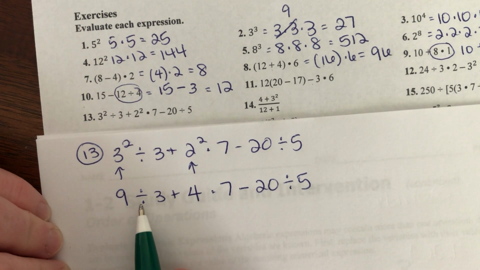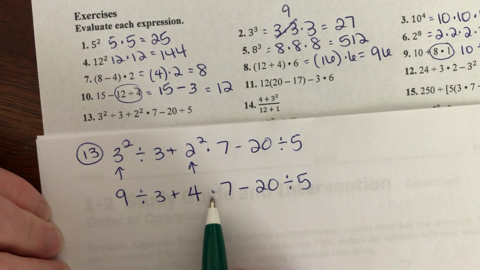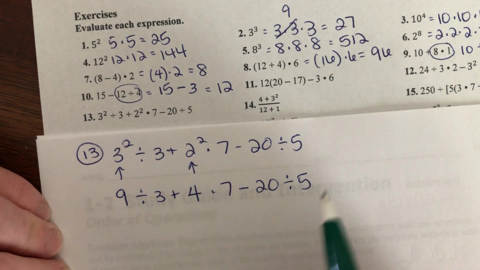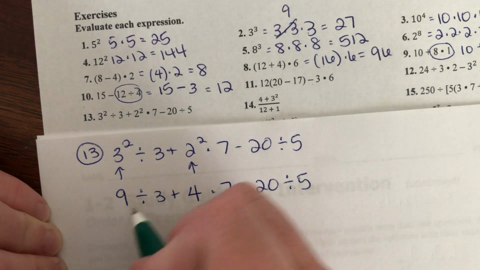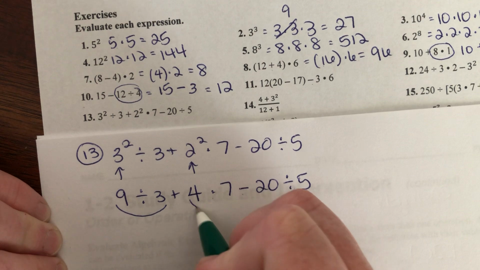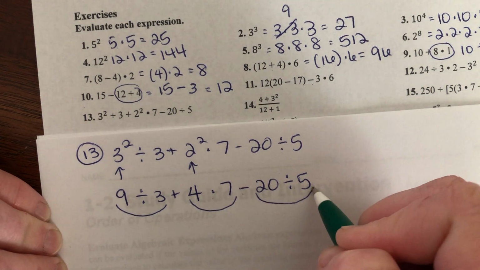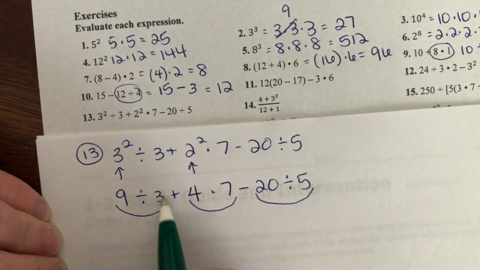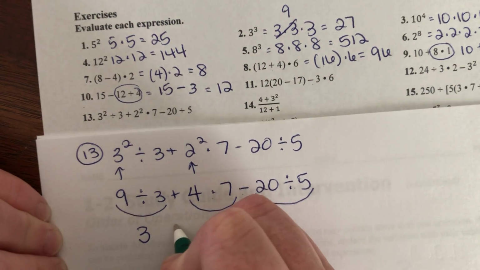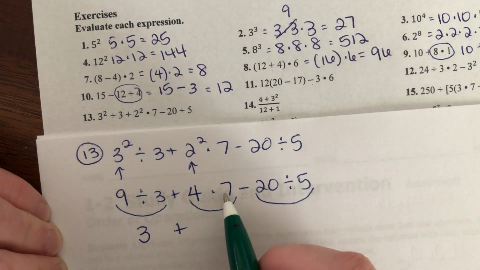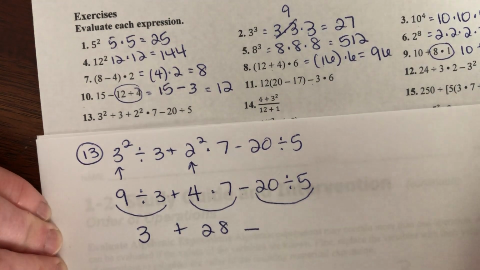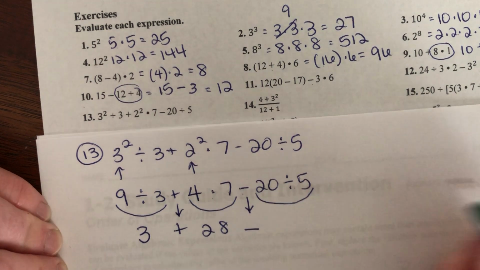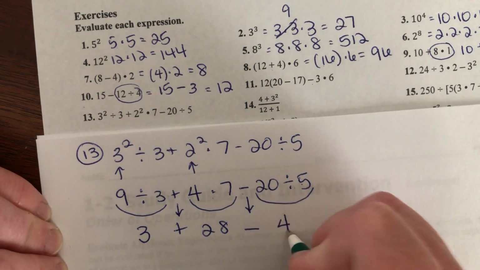Okay, so now I have division, addition, multiplication, subtraction, and division. So before I can add or subtract, I have to multiply and divide, and I'm going to do it in order from left to right. So first thing I see is this guy, then I see this guy, then I see this guy, right? So first I'm going to divide. 9 divided by 3 is 3. Bring down my plus sign. 4 times 7 is 28. Bring down that minus sign. And then 20 divided by 5 is 4.